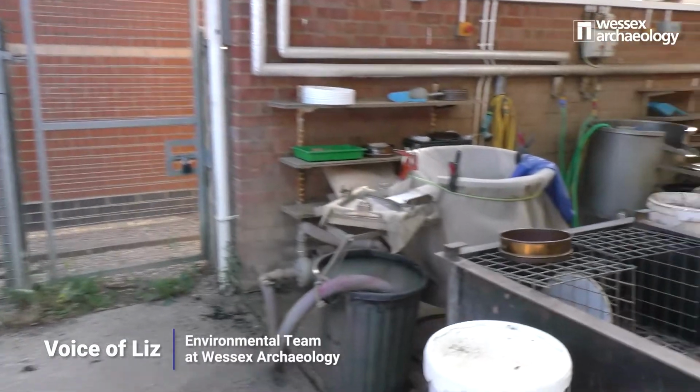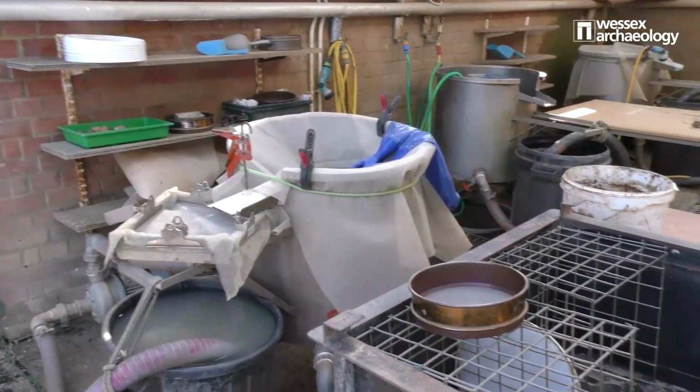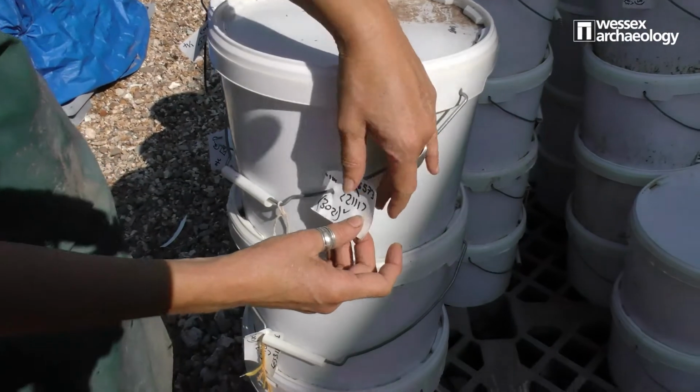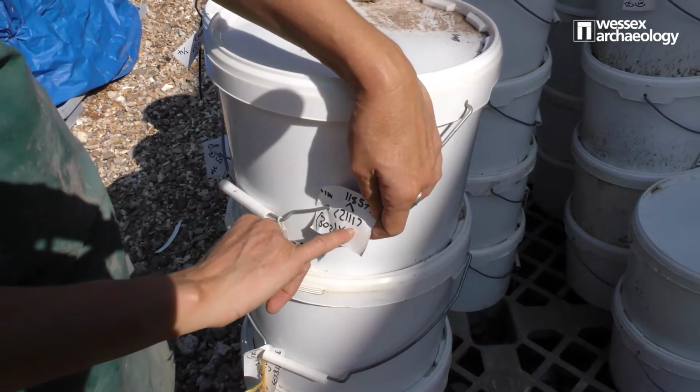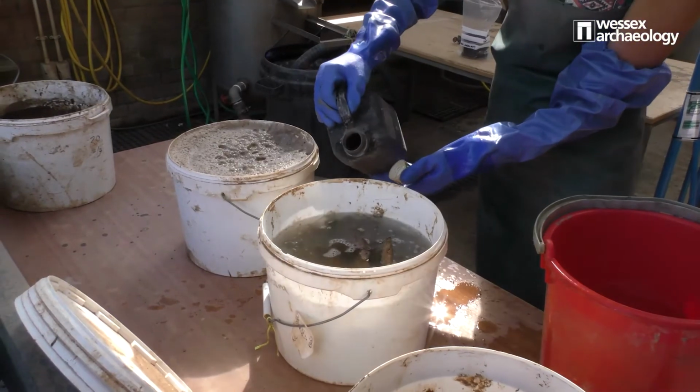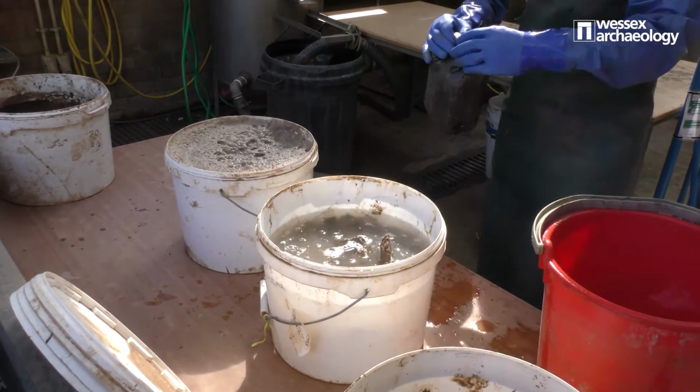All these buckets are full of soil from archaeological features. They'll be processed to collect any environmental material, like the remains of plants and wood and snails. Each bucket has a label that shows us exactly where the soil came from, which site and which feature.